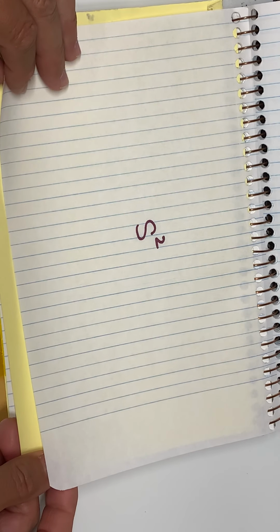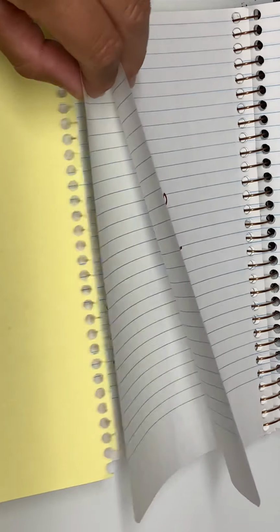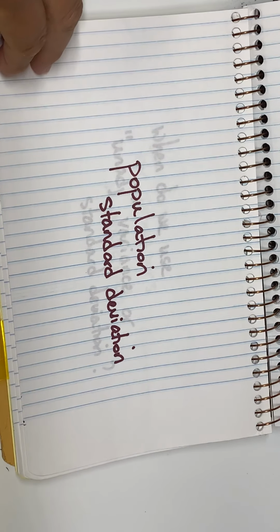S squared, sample variance. X bar, sample mean. Sigma, population standard deviation.